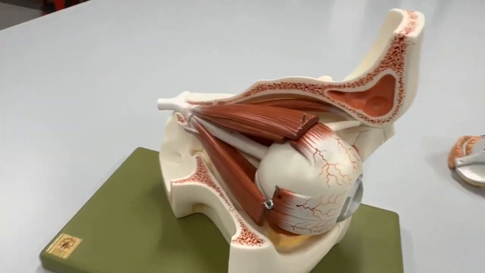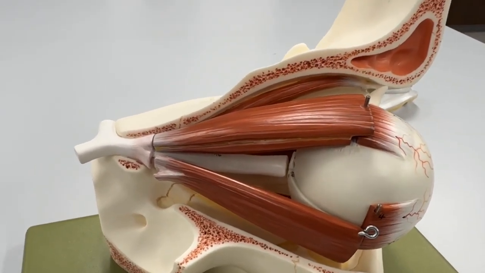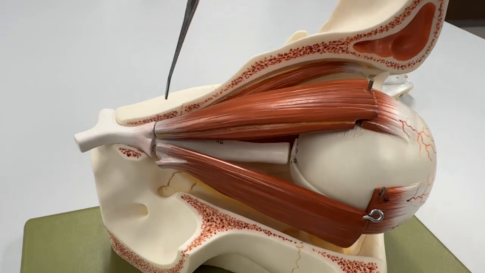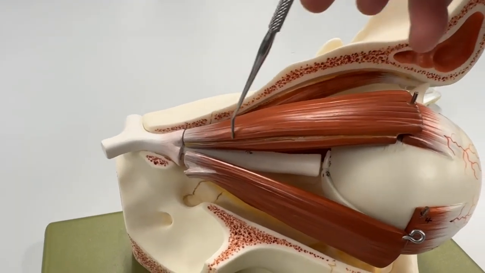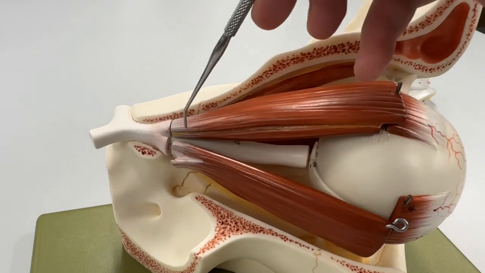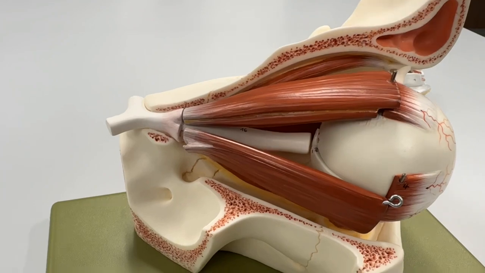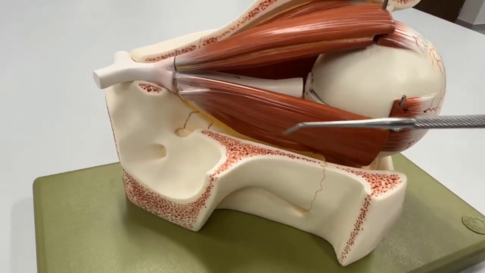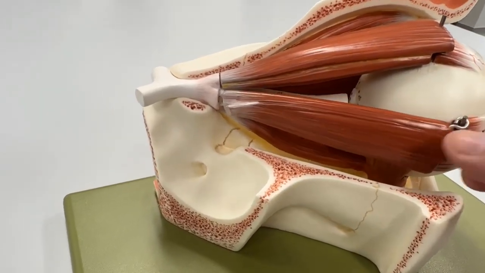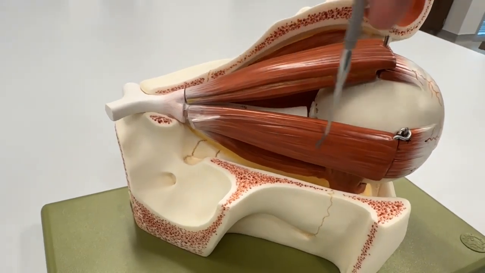From a lateral view, we can see the extrinsic eye muscles. So positioned superiorly here is the superior rectus. Rectus means straight, so this is a straight muscle. Most laterally here, we can see the lateral rectus. That is also a straight muscle.